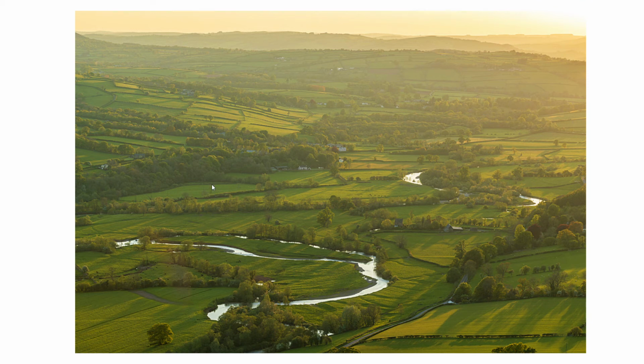So alluvial soil is of two types: khadar, which is new, which is found near the river valleys, and bangar, which is old, which is found away from the river valleys. This will be bangar. You see, this will be bangar soil. This will be bangar soil. Khadar soil is always found near the river valleys.